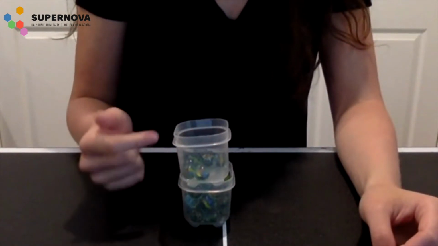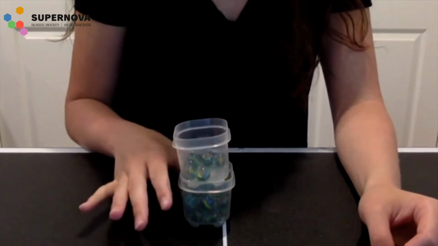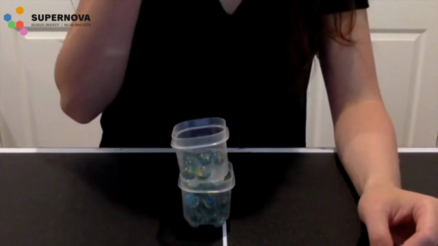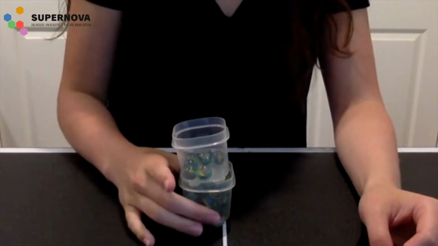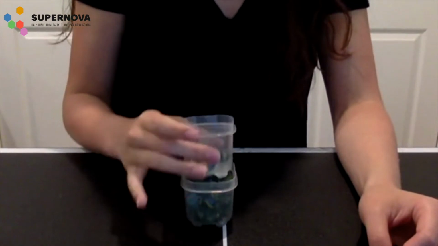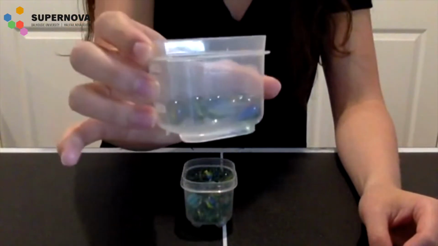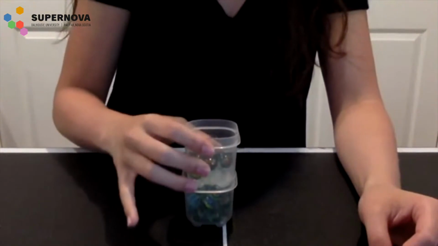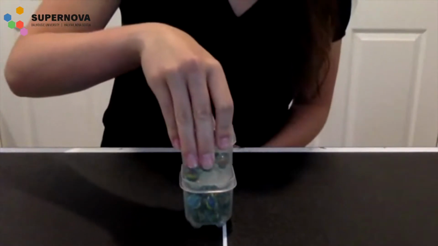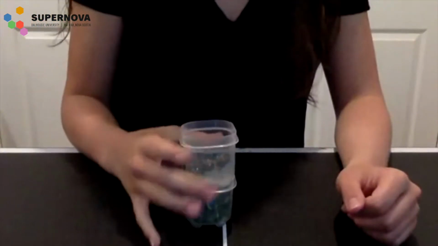So it doesn't sink in, it rests on top, it's sitting on that upper layer, or on this layer here. Because this one is more dense, it's more compact, so all these molecules are not able to sink in between. Even if I try and push down, I can't really get this lighter container to go in.